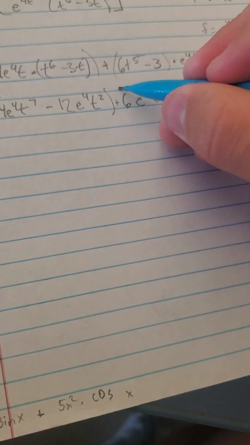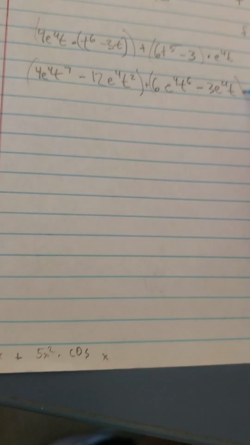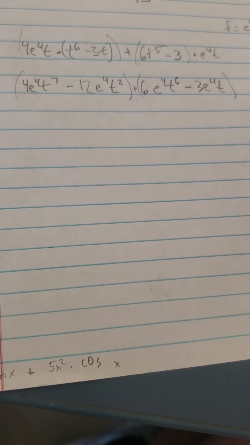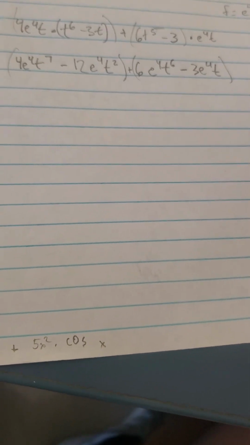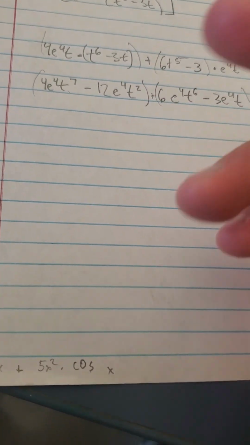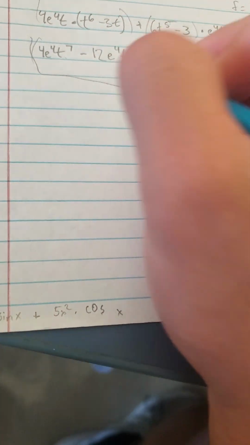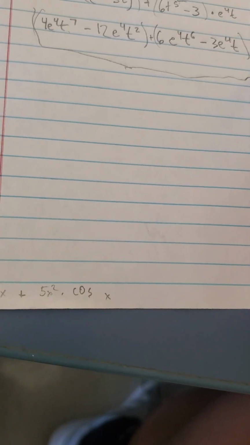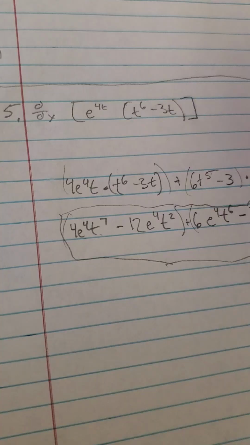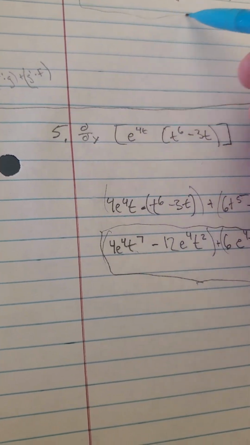So after this, we cannot add or combine like terms in any way, because they all have different powers on them. So this will be our final answer right here. Hold up one sec. And then this is our final answer up here. So these are our final answers.